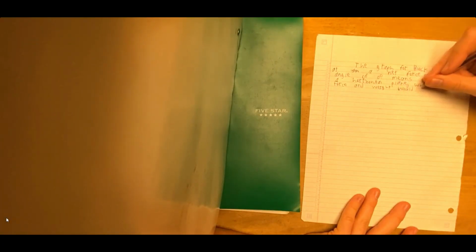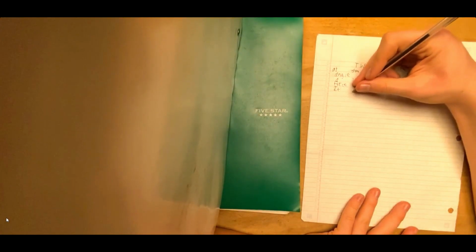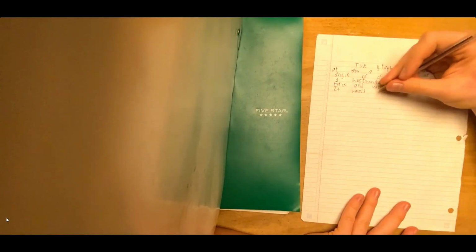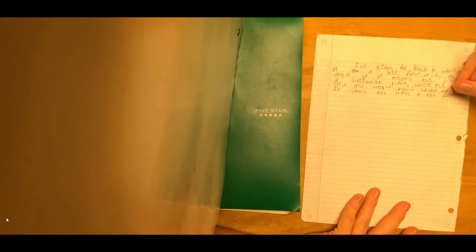So the graph for block A would be different. The graph for block A would start at a net force of 0, as an angle of 0 degrees would mean the block is at rest on a horizontal plane, and therefore normal force and weight would cancel out to 0.